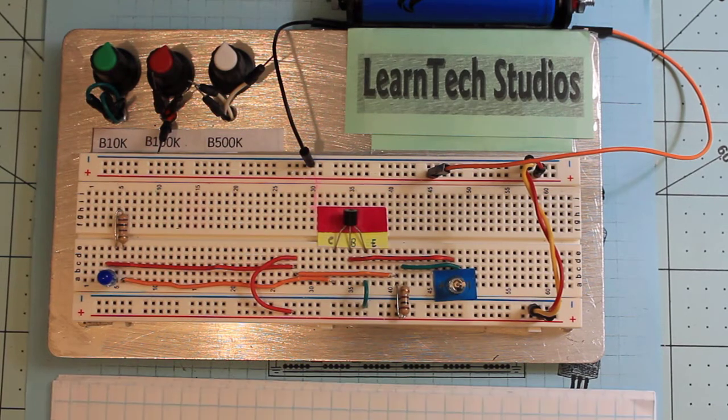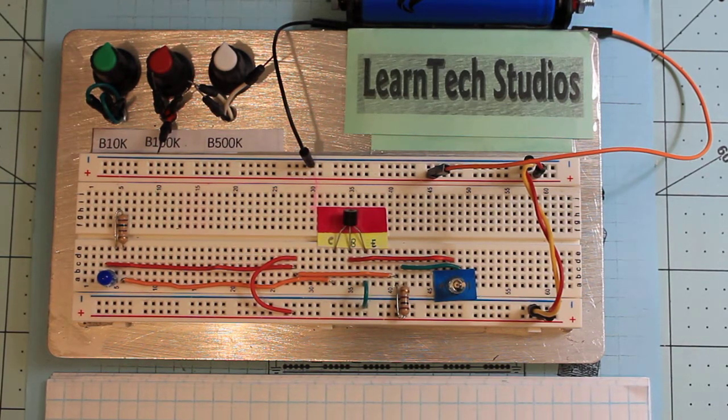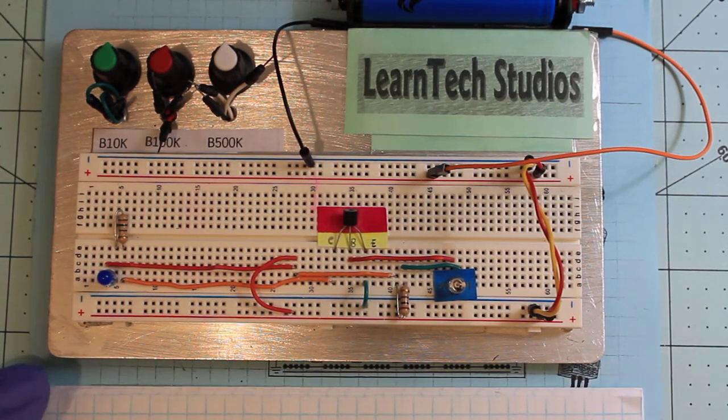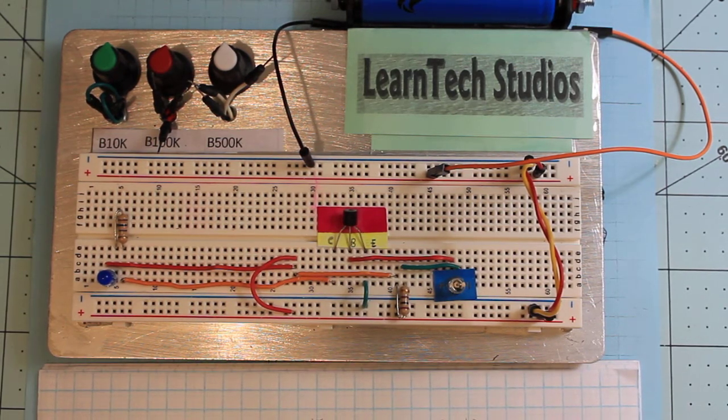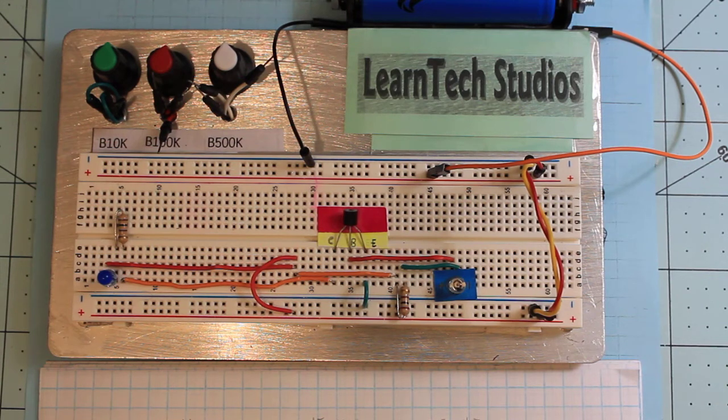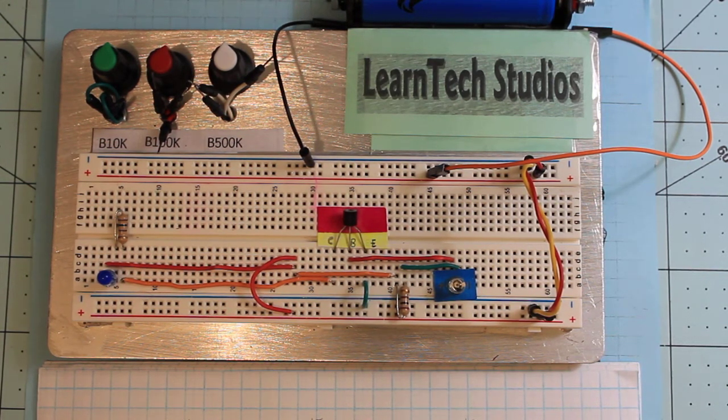Hopefully this demonstration has been helpful in understanding how the photodiode works. Common uses for something like this can be anything like alarm circuits, displays, even pulse oximeters, the things you put on your finger when you go to the doctor. Smoke detectors have them. And also it can measure small amounts of light.